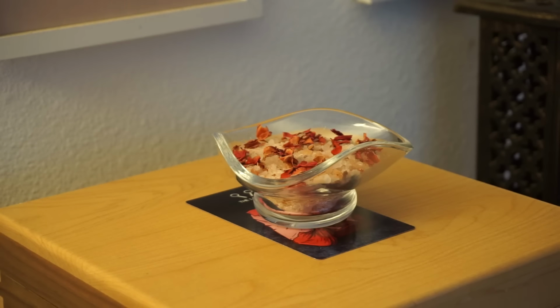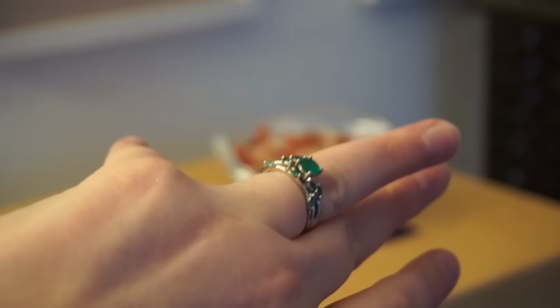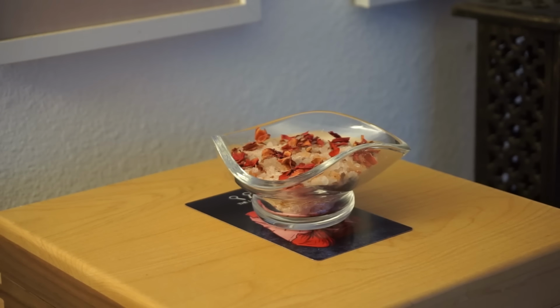But anyways, it's literally just pink Himalayan salt and roses, and what it's meant for is it's a ring cleansing bowl, specifically for my wedding ring and also my partner's wedding ring. So if we're ever struggling and we're just not communicating well, we're feeling off, we're frustrated with each other, because it happens. We've been together for like 7 years now, and people annoy the crap out of you sometimes, and that's just the way it is.